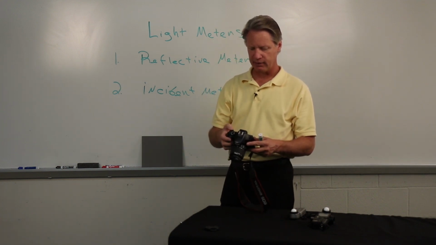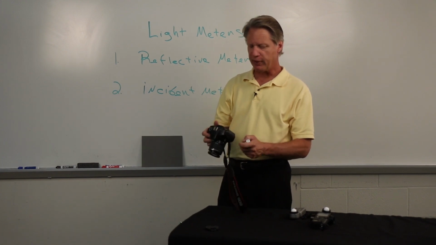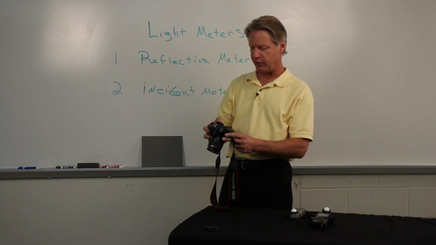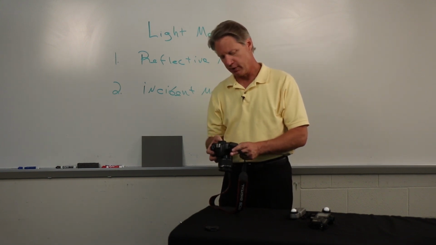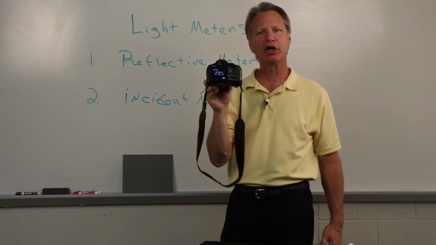Okay? Now, further with these reflective meters in your camera, if we go into our menu screen, under our second menu screen over, and we go down a couple, it says metering mode. And if we punch that up, we get 3 different looking pictures.